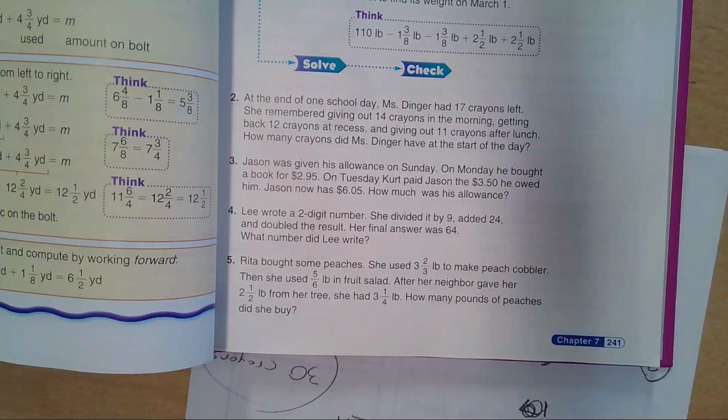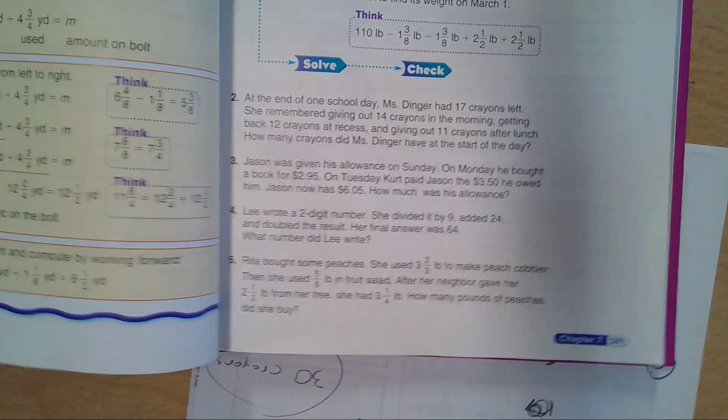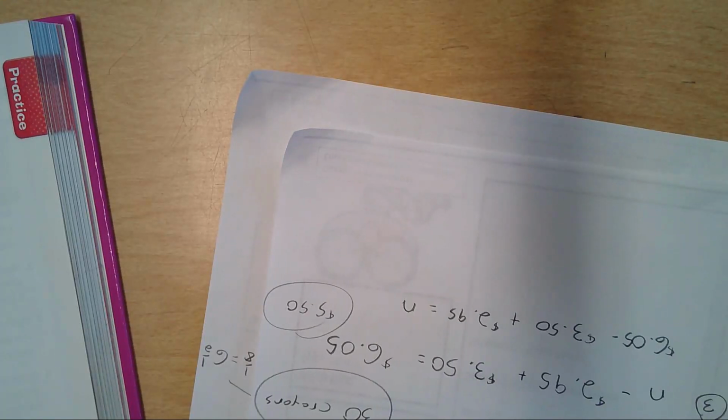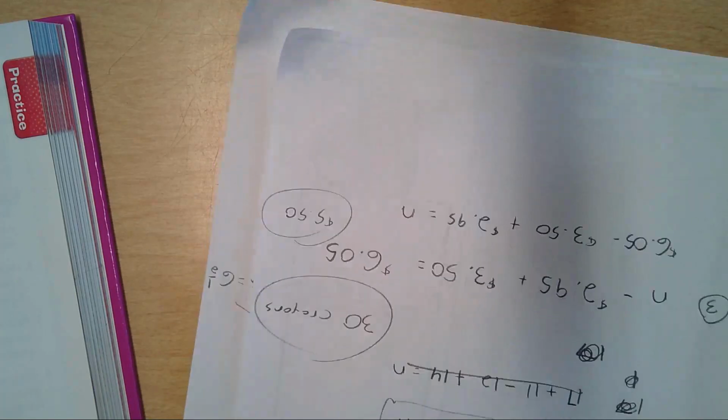She wrote a 2-digit number, and then what did she do with it? She divided it by 9 first, she added 24 second, she doubled the result third. And remember, the order matters, just like the driving directions. First I had to go south on Math Drive, second I had to go west, in that order. So I need to undo things to get home the same way, in reverse order. Whatever I did last, I need to undo first, if that makes sense.